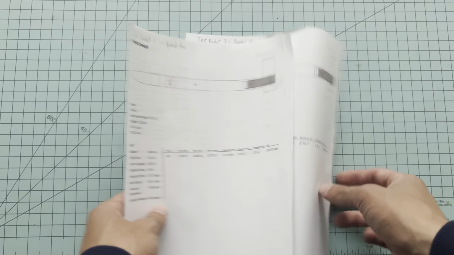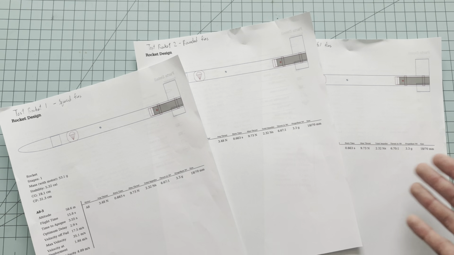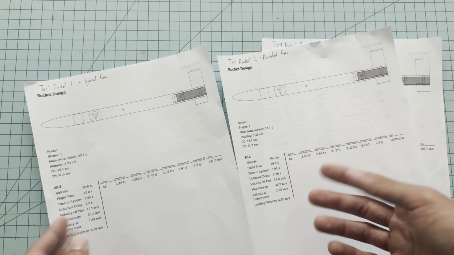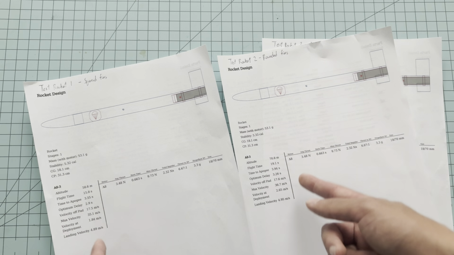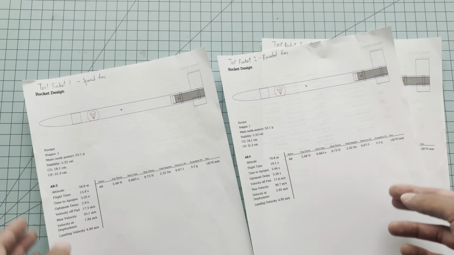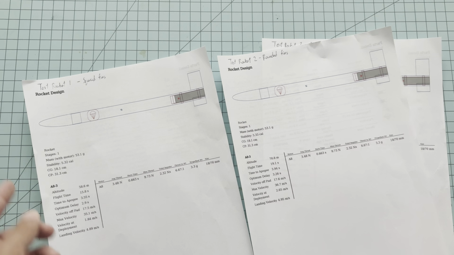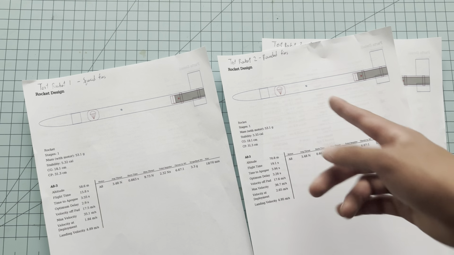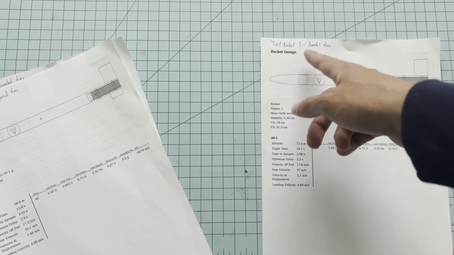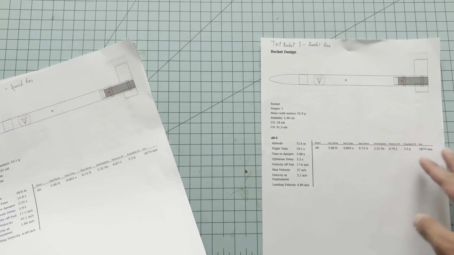Again, all 3 of these rockets look functionally the same, but they have slightly different results with the launch. For example, it's predicting that with the squared fins, it will go 58.6 meters. The rounded fins, it will go 70.8 meters. And with the airfoil fins, I spelled that wrong, it will go 72.4 meters. Again, might not be accurate.